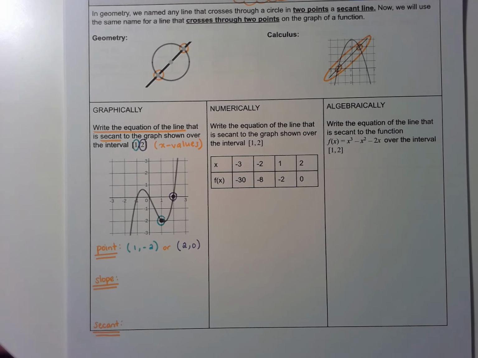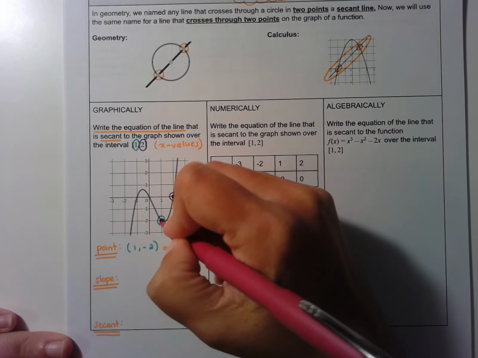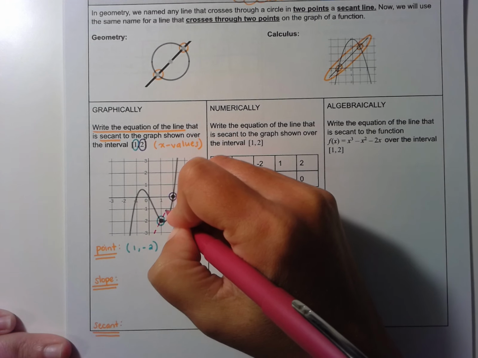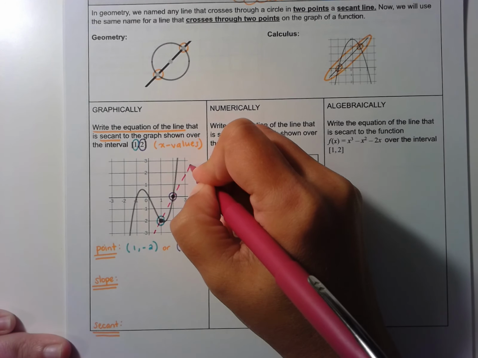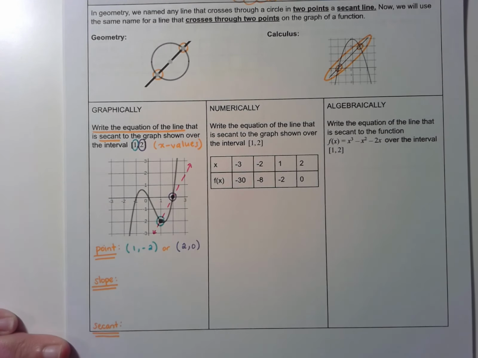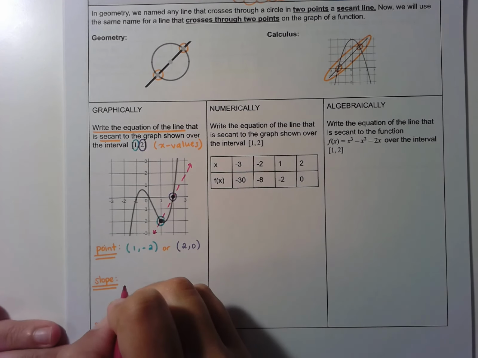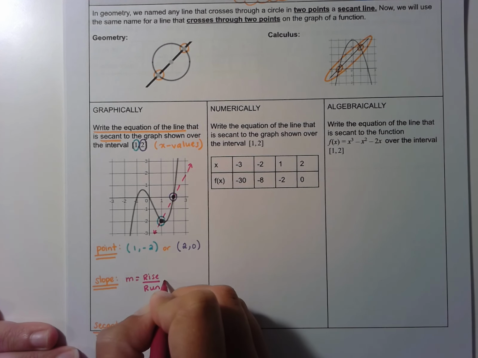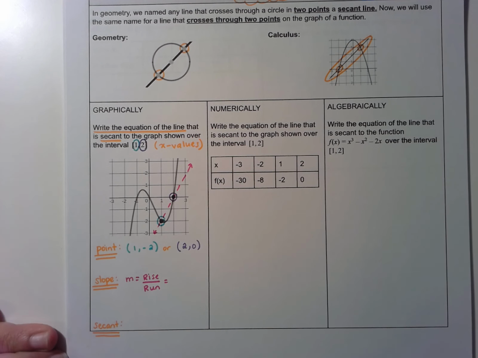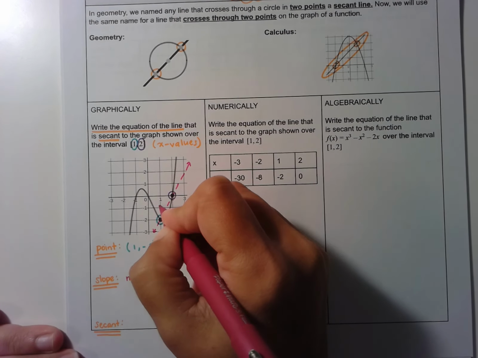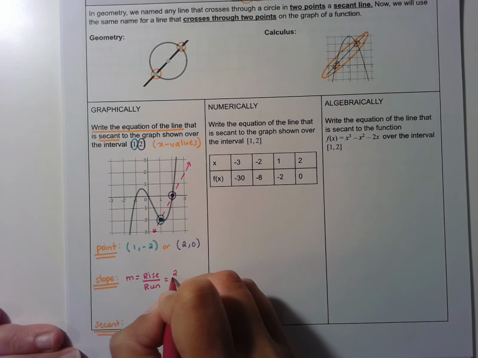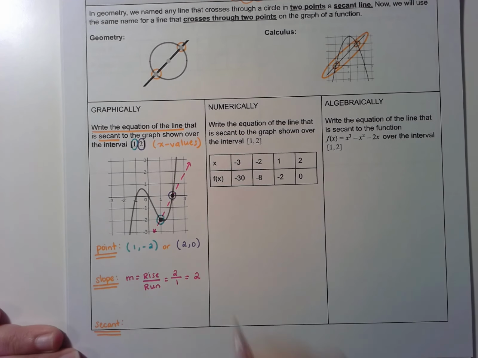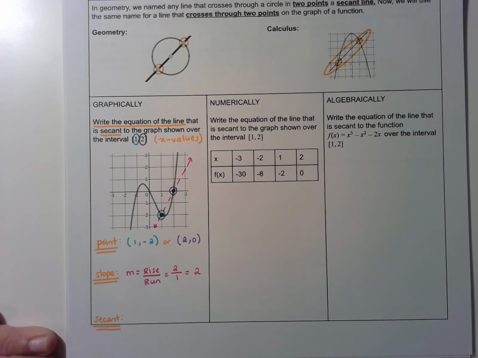Now, to find the slope, we need to imagine that secant line, which is going to be the line that would connect those 2 points on the graph. In this case, because I have a graph, I would use the technique of rise over run in order to find the slope of the line that I'm being asked about. If I do rise over run here, I would go up 2 over 1, which means the slope of my secant line would be 2. Then finally, at the end, write the equation of the secant line.